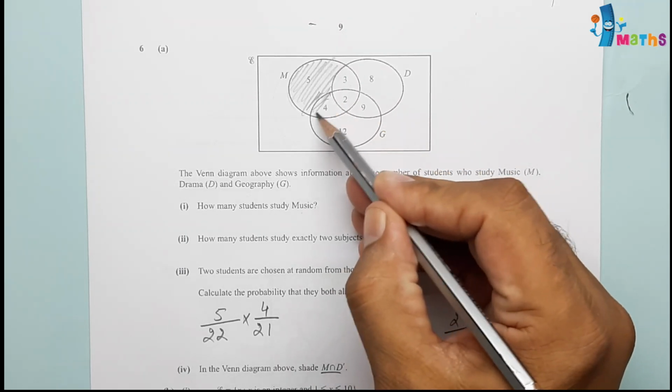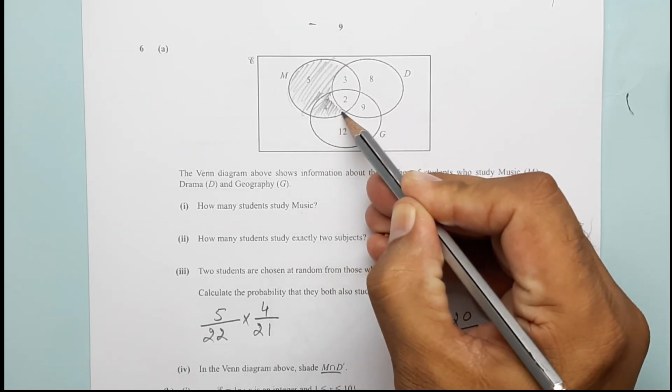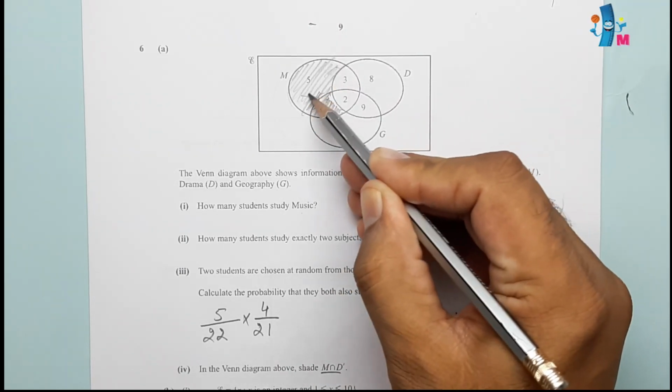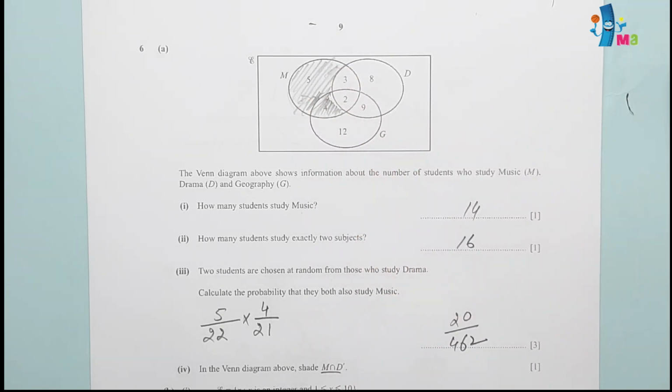Basically we have to shade this also. So this one, this will be the shaded area.